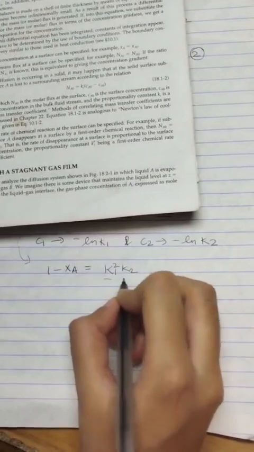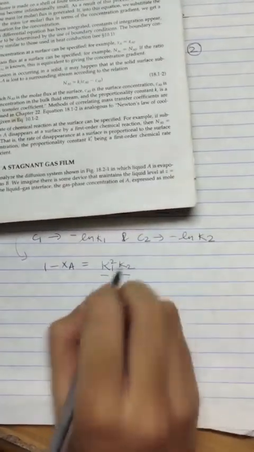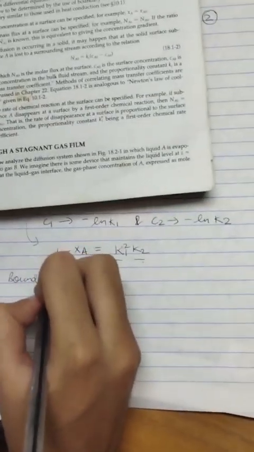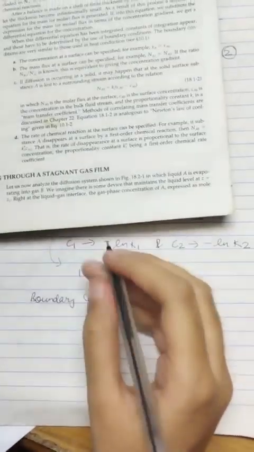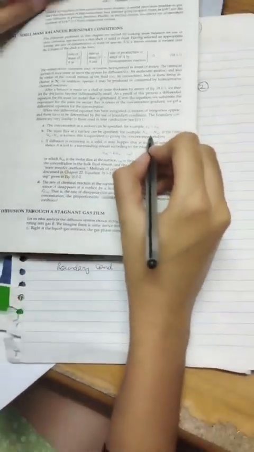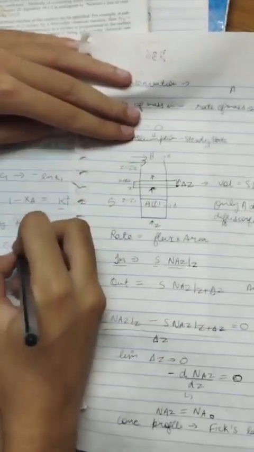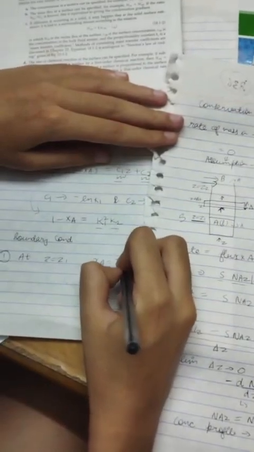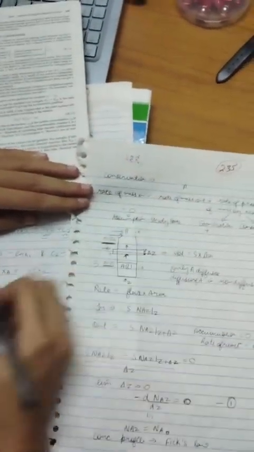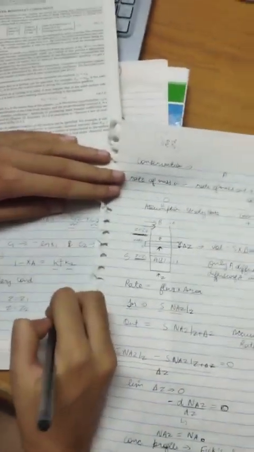To solve for these constants of integration, which are K1 and K2, we would need boundary conditions. Now which boundary conditions will we take? So it is given in the book at the starting that the concentration at surface can be specified, for example X is XA0, and the mass flux at the surface can also be specified, which is NaZ is Na0. So using these two boundary conditions in a diagram here, the first boundary condition would be at z is equal to z1, which is this point, xa would be xa1, and at z is equal to z2, which is this point, xa would be xa2.